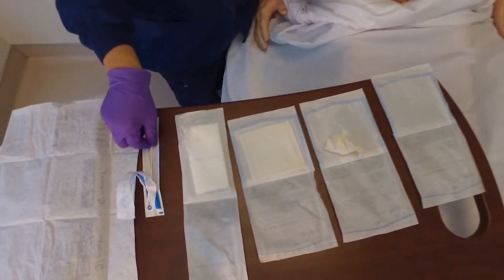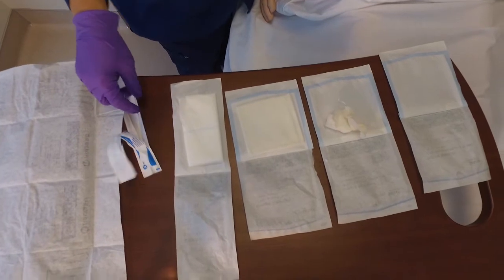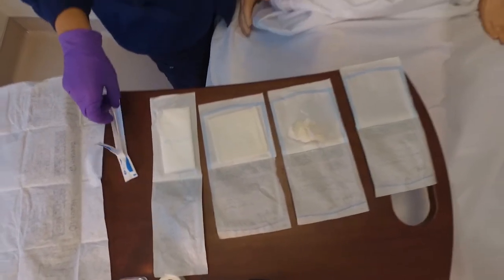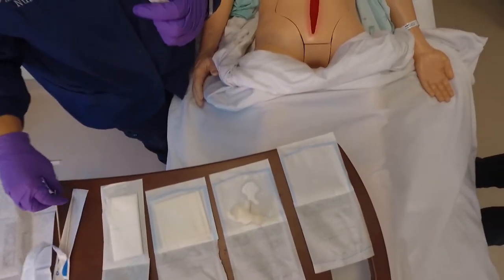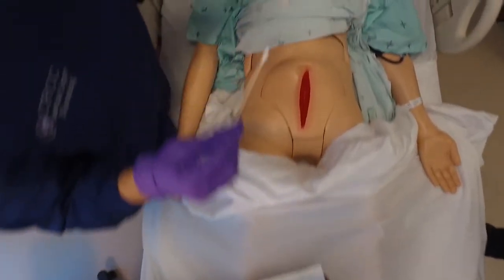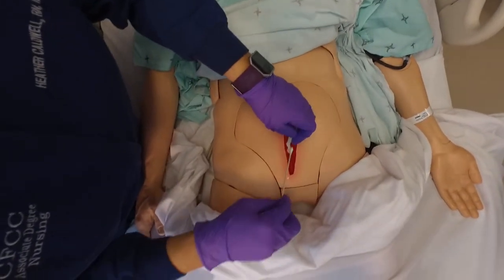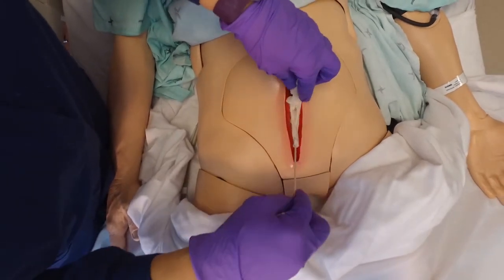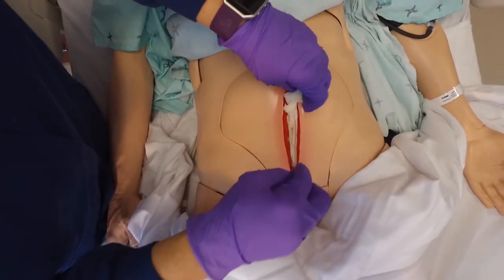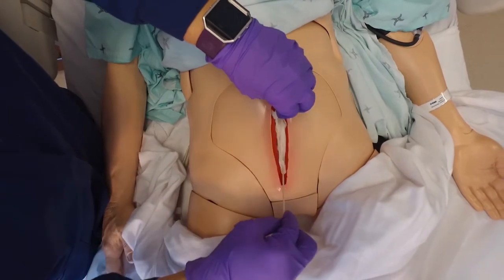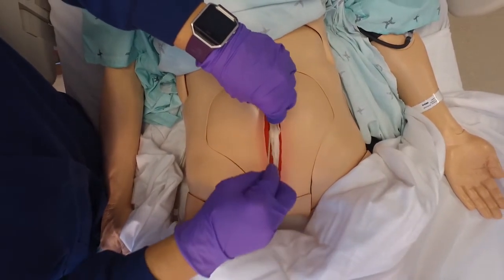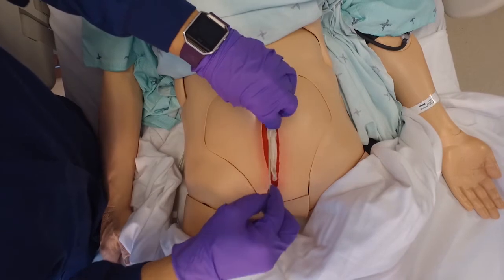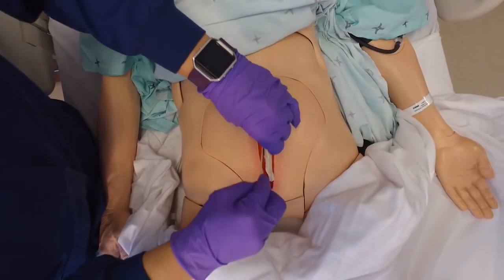The nurse applies a single layer of gauze to the wound using a cotton-tipped applicator to assist with placement. The gauze is not packed tightly, as packing the gauze can restrict blood flow and impede healing. The nurse is careful not to extend the moist dressing over the skin to avoid maceration of surrounding tissue.